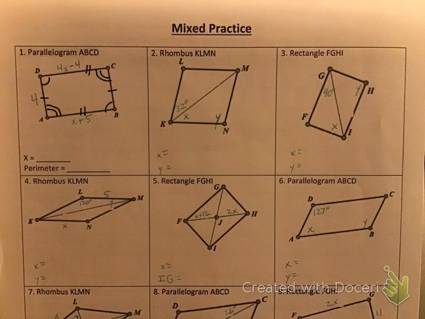The opposite sides are parallel. So I can mark these as parallel, which in this case doesn't matter a whole lot. We're not going to use that one. But anyways, you don't have to mark them up completely, but I am saying that if you know these things about a parallelogram, then it's going to be true for all parallelograms. And that includes a rectangle, rhombus, and square. So let's just start this one.